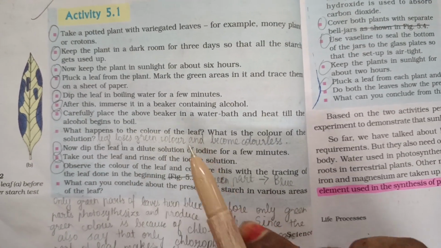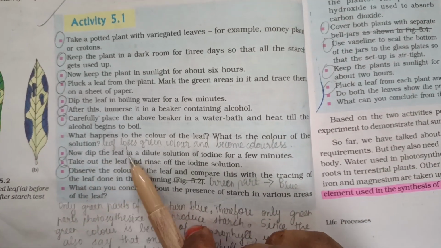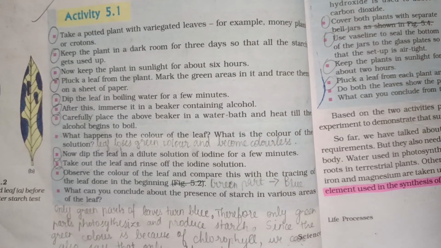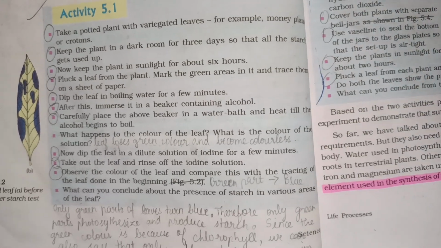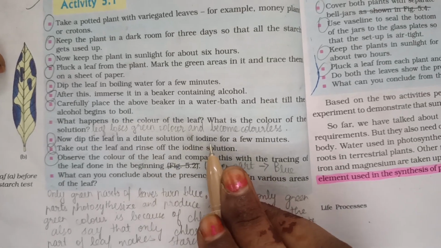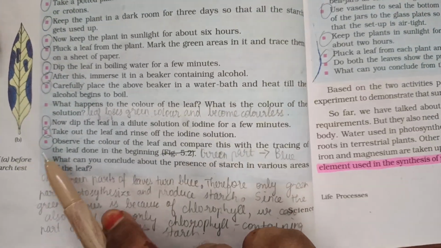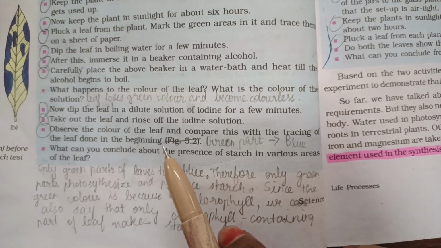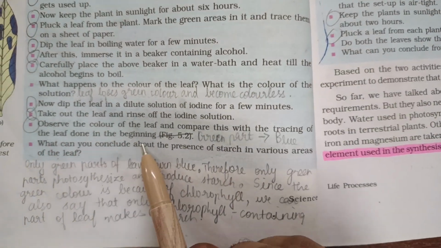What happens to the color of the leaf? What is the color of the solution? The leaf loses green color and becomes colorless. After boiling the leaf with alcohol, the green color of the leaf gets removed and the leaf becomes colorless. Now dip the leaf in a dilute solution of iodine. Take out the leaf and rinse off the iodine solution. Observe the color of the leaf and compare this with the tracing of the leaf done in the beginning.